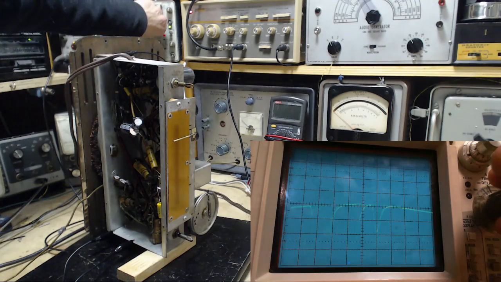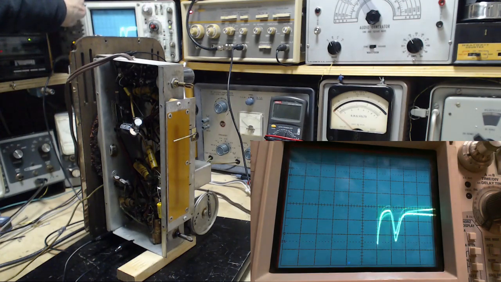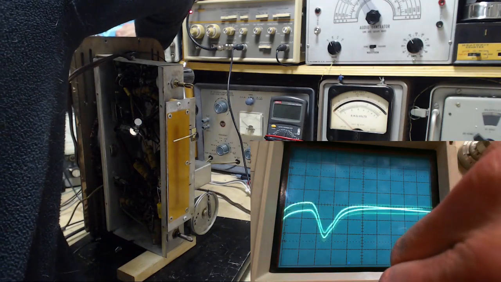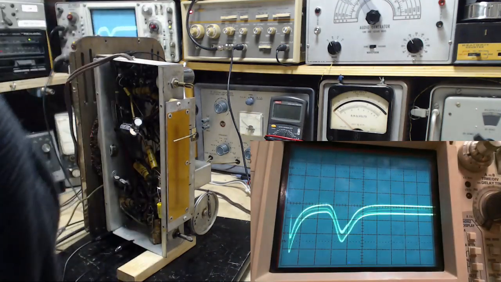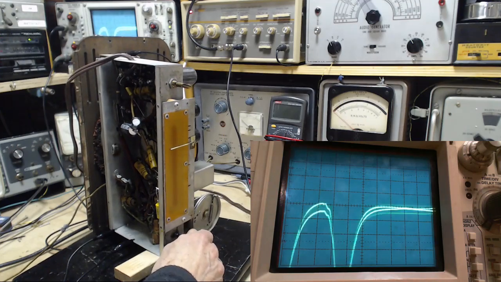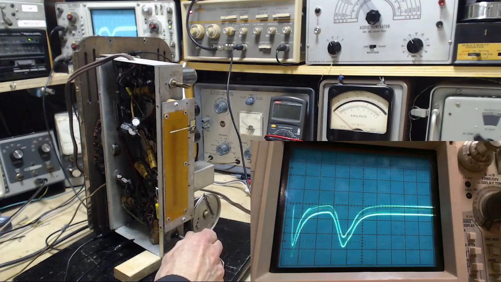So now we need this to be set like that, and this to go like this, and this to go like this. And there you see a response curve. I'm going to tune the radio. See, the response curve shouldn't really move.